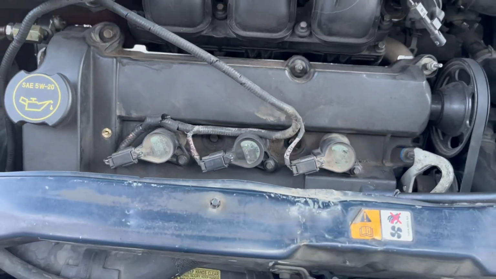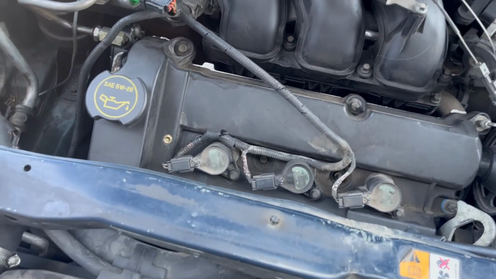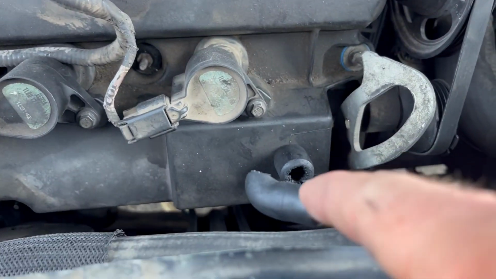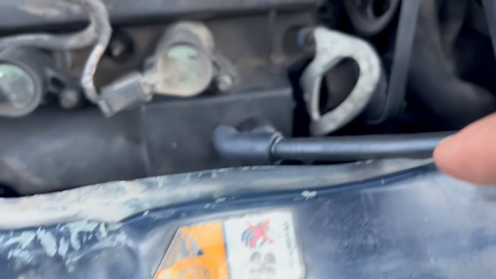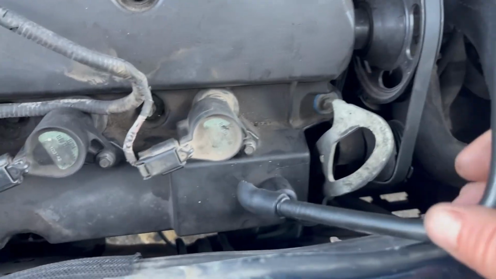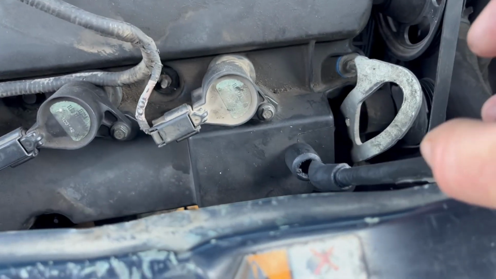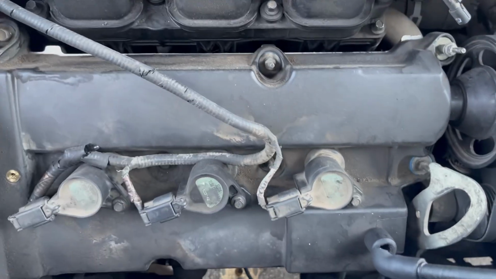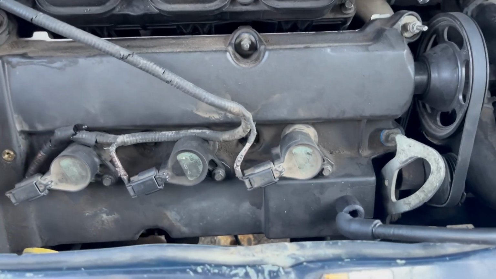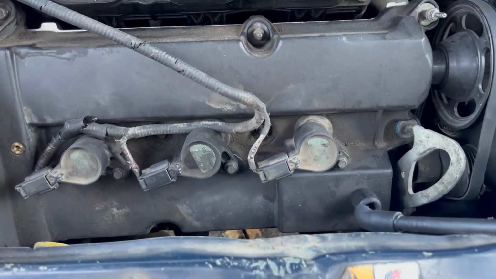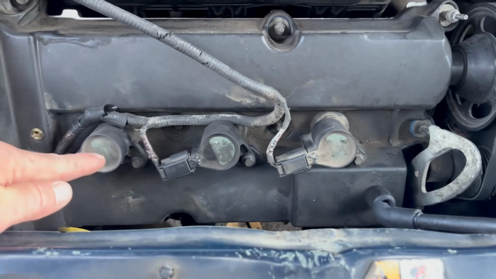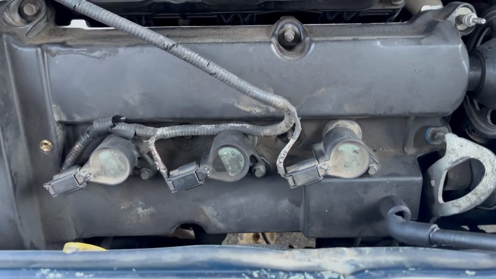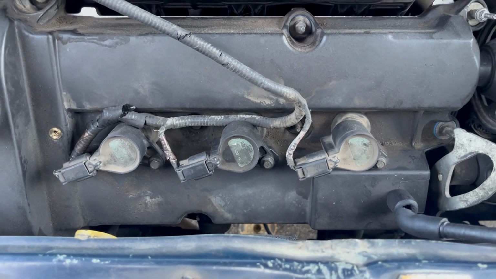First thing I'm going to do, I think I'm going to take this broken little nub off there and shove this PCV hose in there and see if that has any effect. Then I'm going to come out here and unplug that coil in question while it's running. Actually, I'm going to do one at a time and compare them, just to see if that coil is contributing or not. Just a quick test you can do on a coil.